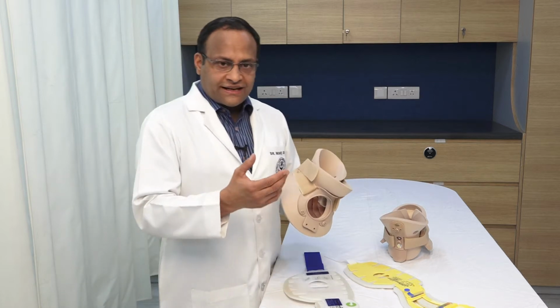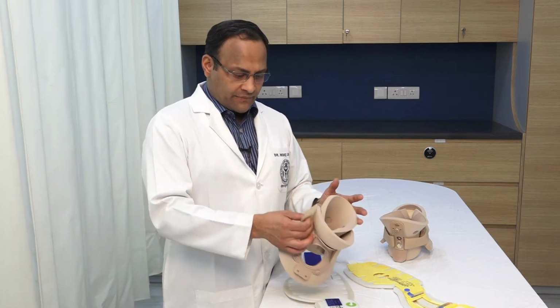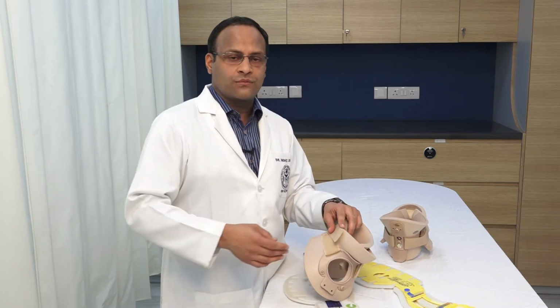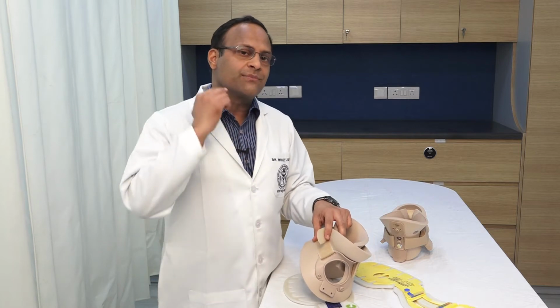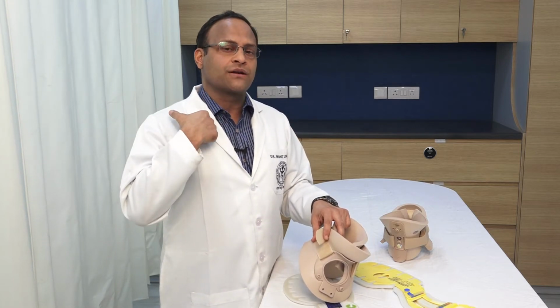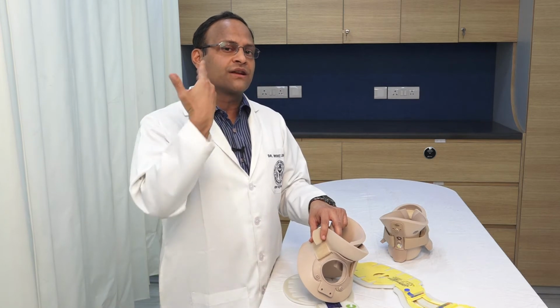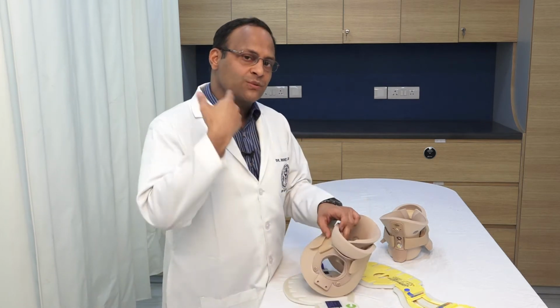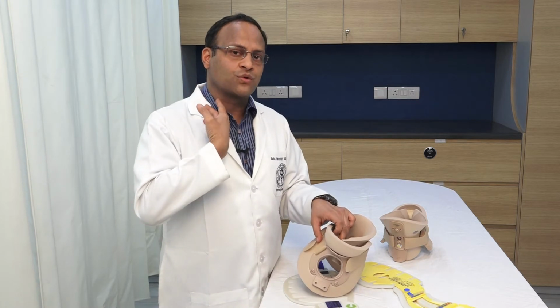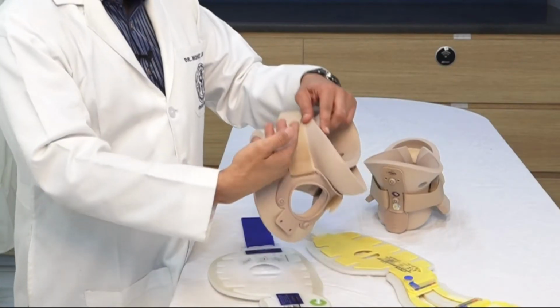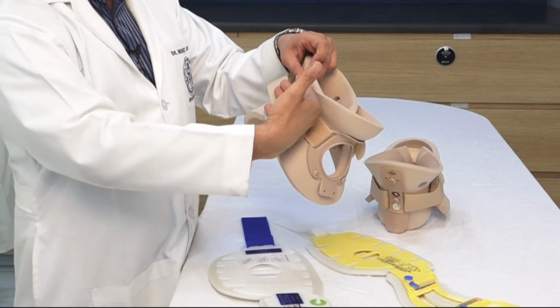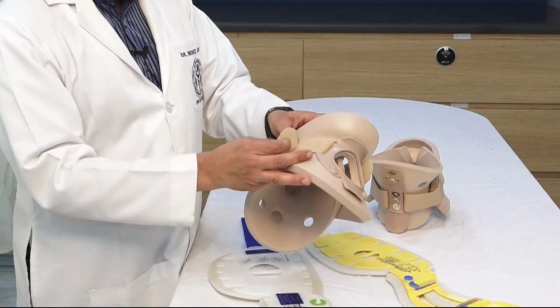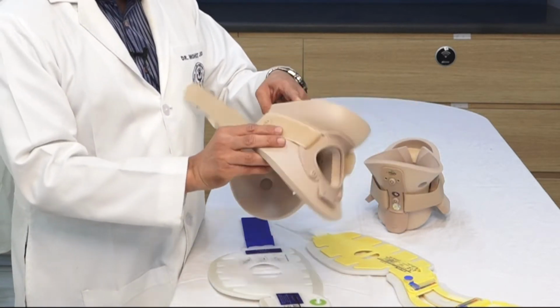Now, how to select an appropriate size cervical collar? We have to gauge the distance between the patient's lower jaw and the upper part of the shoulder, and we can gauge it using our fingers. If I measure the distance between the patient's lower jaw and the upper part of the shoulder, then this should match the side part of this cervical collar. Now in the prefixed one, we can determine the size.